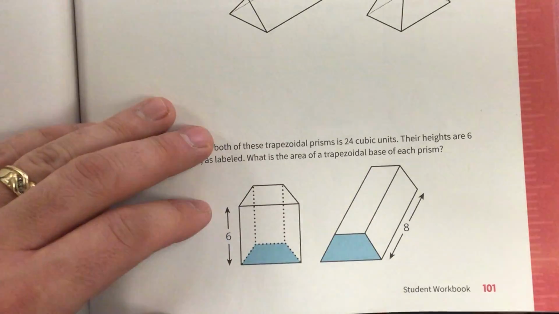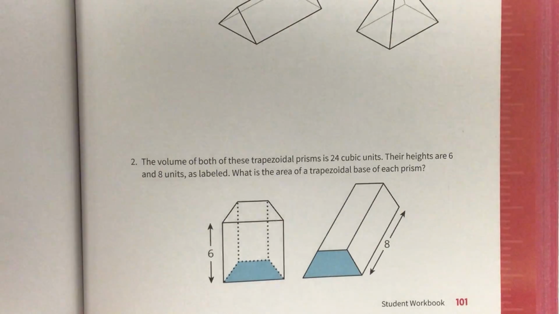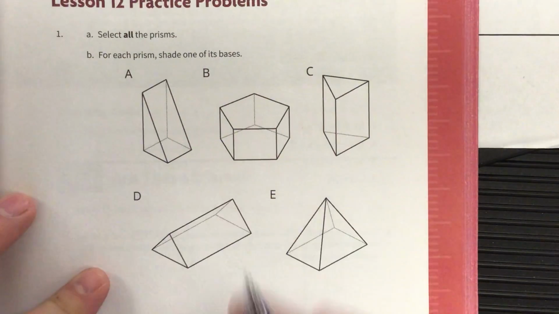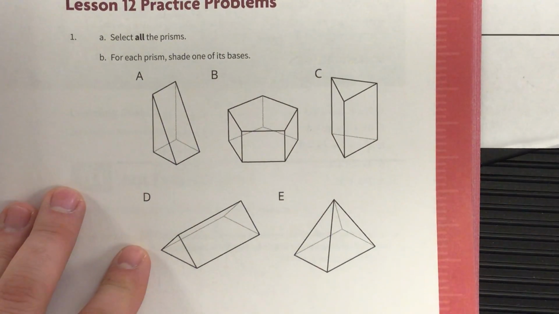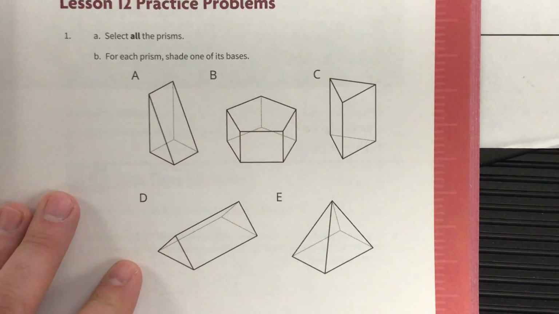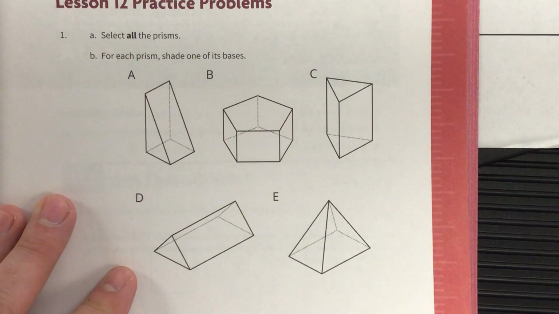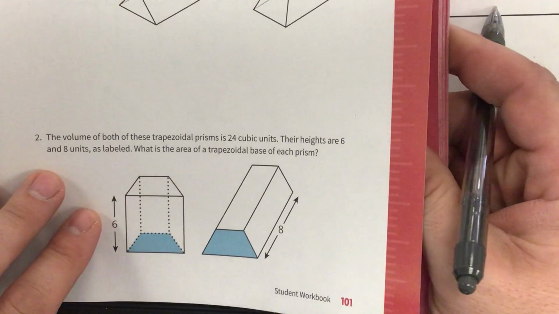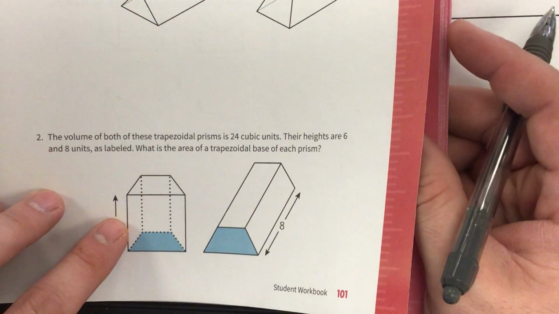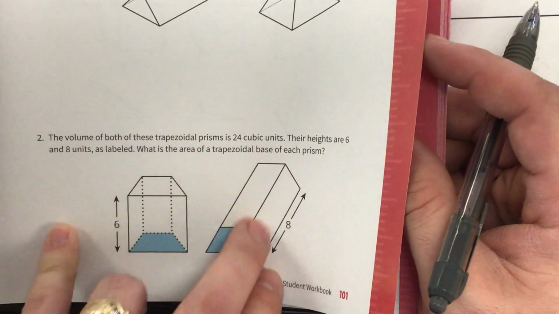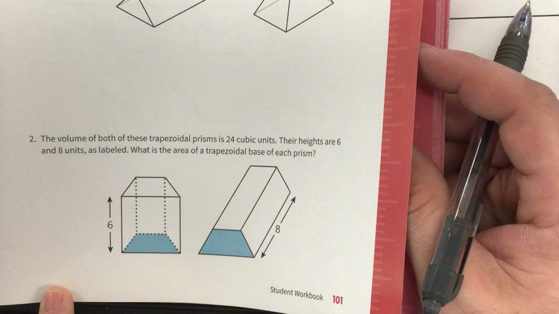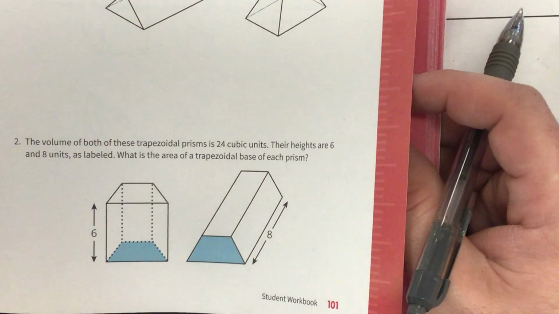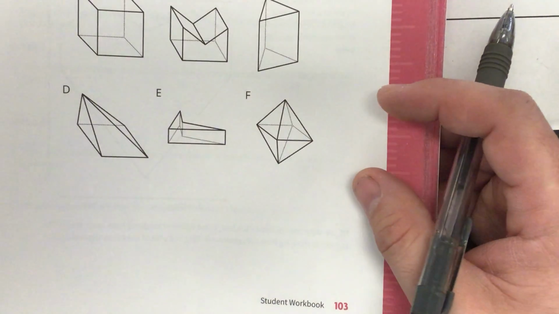Next page. Number 1, select all the prisms. So we talked a lot about what prisms are. Circle the ones that are prisms, and then shade the base of it. Remember, it's not always the bottom. Question number 2. Find the area of the trapezoid. This one gives you the volume. It gives you the height. Find the area of the base. 2 answers, because you have 2 different shapes there. 2 answers for number 2.